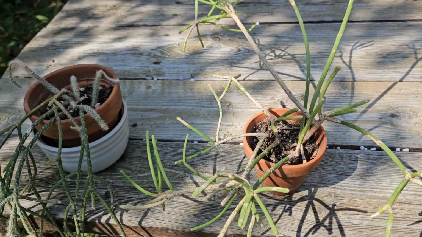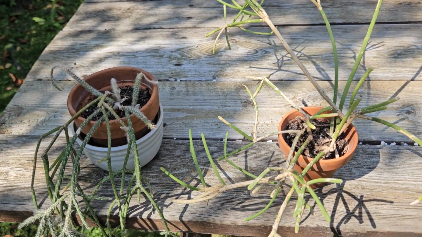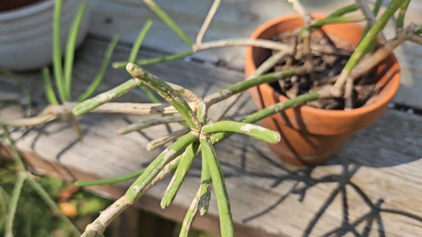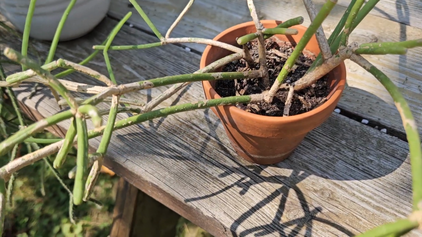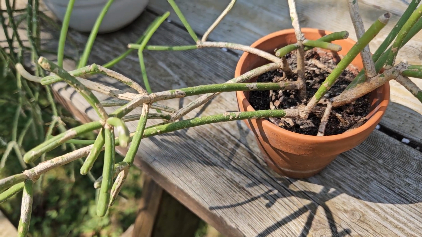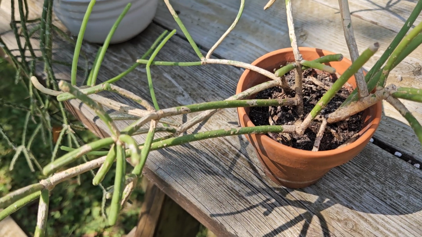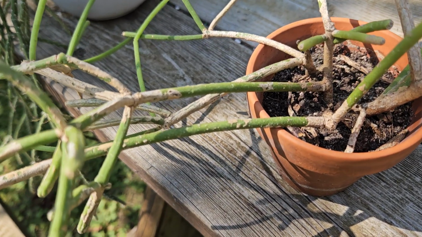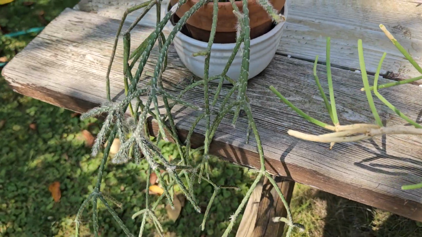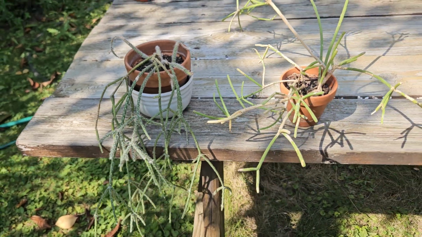And these are two rhipsalises, again epiphytic plants growing on trees, that didn't make their stems flat, but they made them very thin. So again, the ratio of surface area to the volume of the plant is favoring photosynthesis rather than preventing the plant from evaporating too much water, because again, there is enough water in the environment, in the habitat where they live, where they grow.